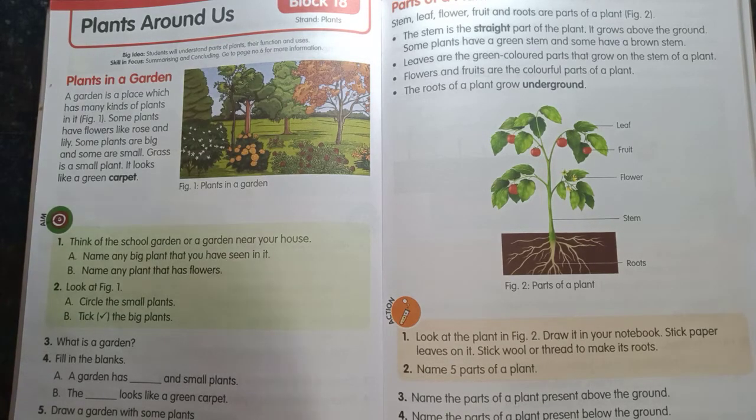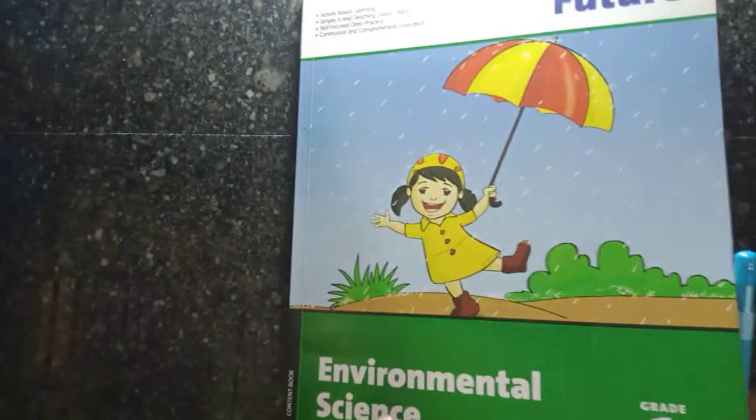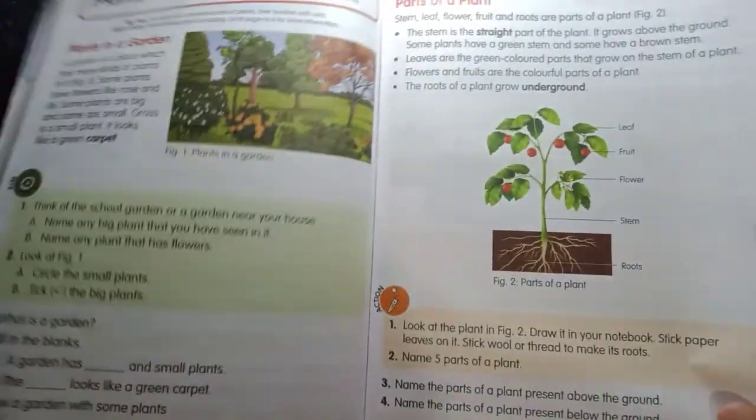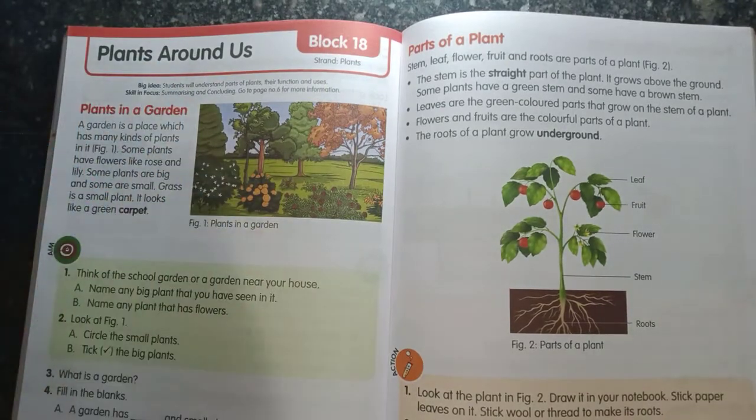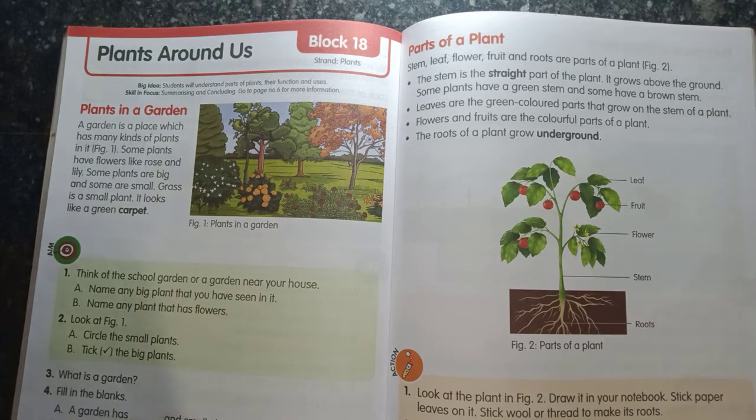So today I am going to teach environmental science block 18. Okay, block 18, that is plants around us. I want all of you to take out your textbooks and listen to what I say. Yes children, turn to page number 78, block 18, plants around us.